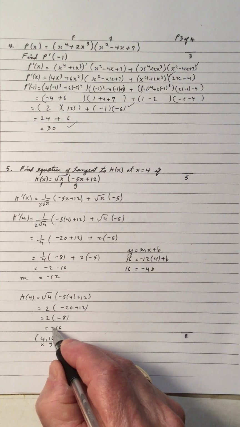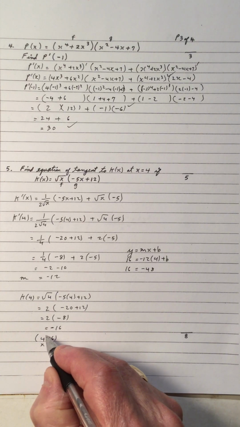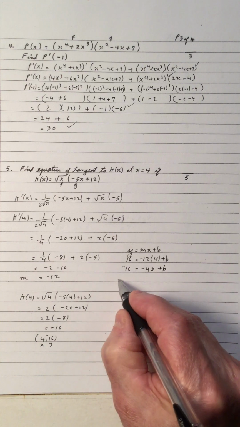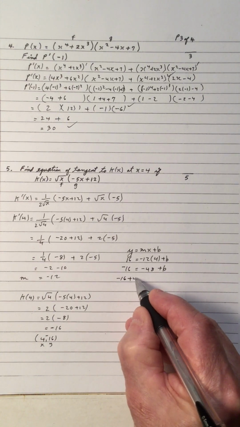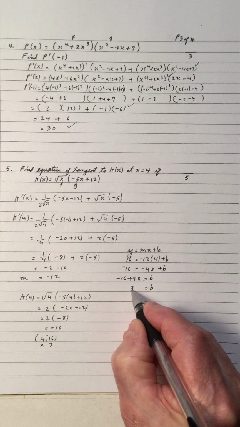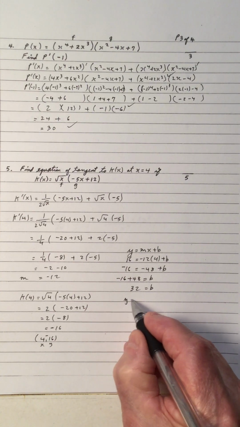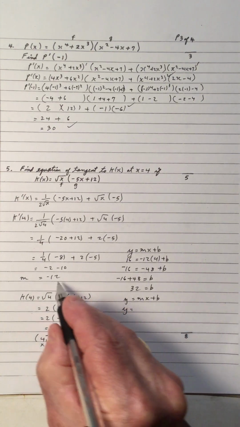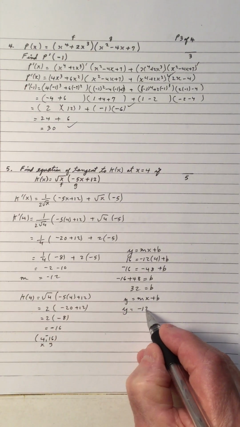I almost see that there. I just looked. No, that's negative 16. So those little errors I got to be careful with. So negative 16 plus 48 equals b. So b is 32. So y equals mx plus b. Y equals, slope is negative 12, and b is 32.